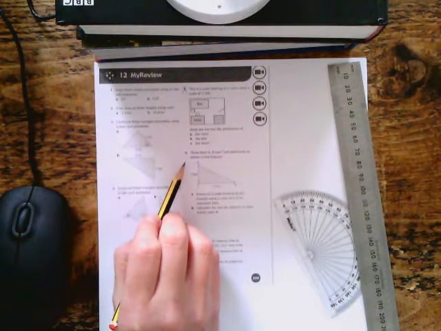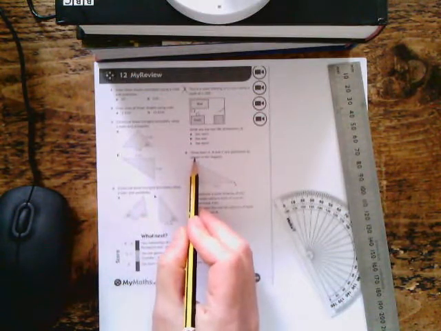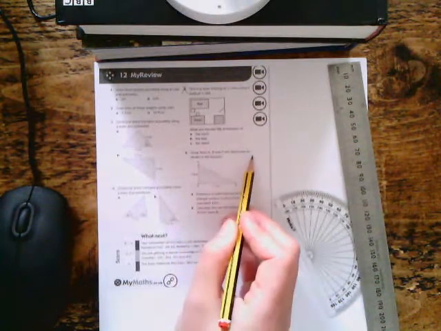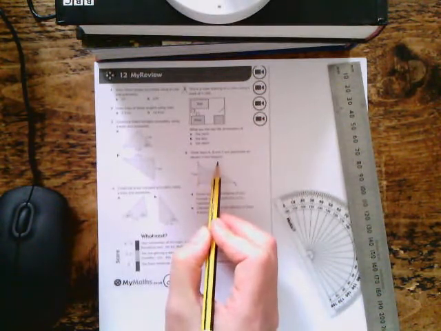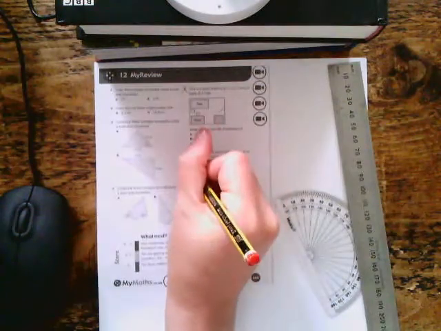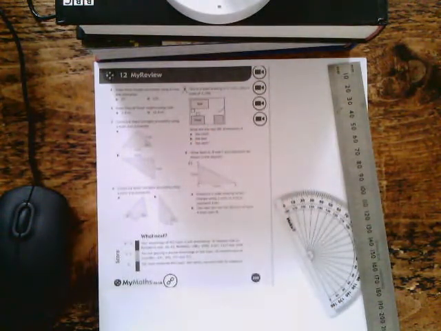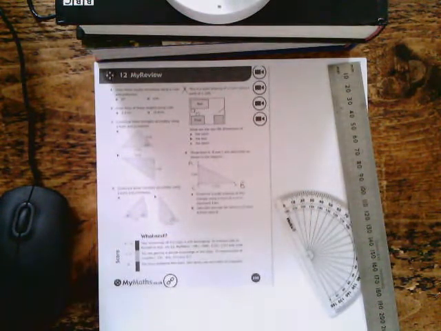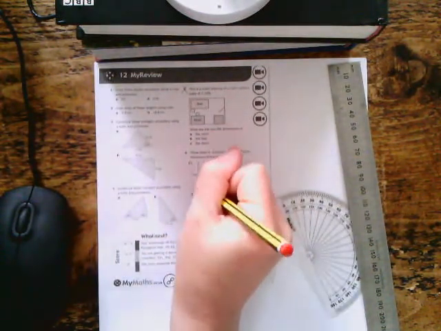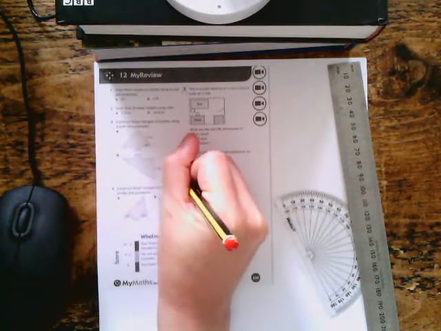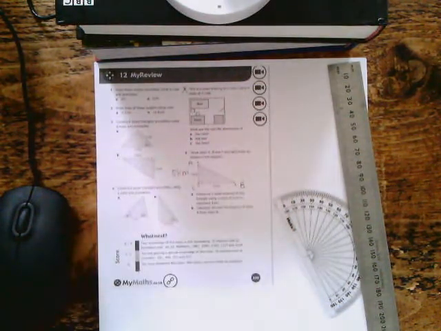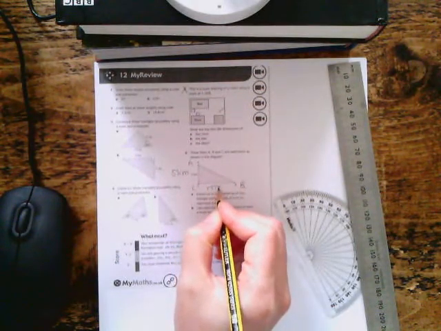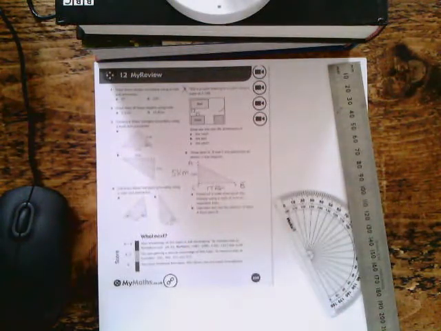scale drawing. Okay. So it tells us we've got 3 towns, A, B and C, and they're positioned as shown in the diagram. I know you can't really see on this screen, so I'm going to say that one is A, this one is B, and that one is C. Okay. Now it tells us that this bit here is 5 kilometres, and this part is 17 kilometres. And we're going to draw a scale drawing.